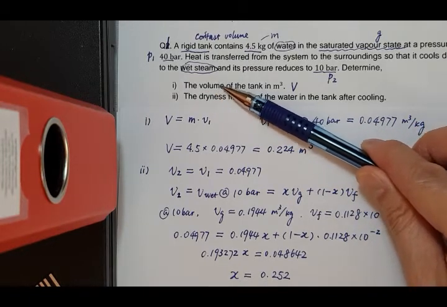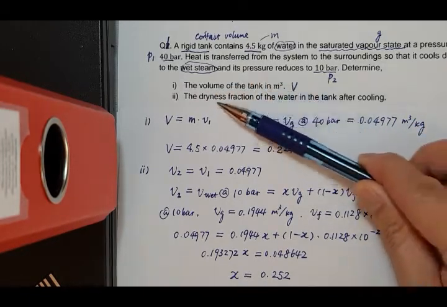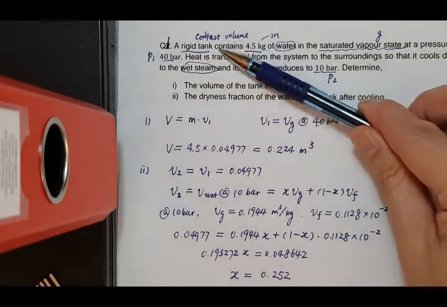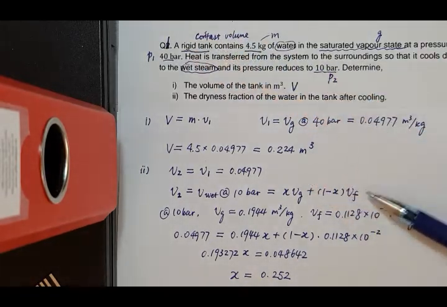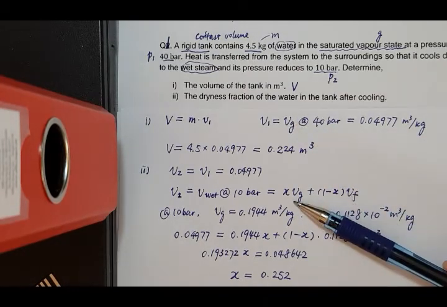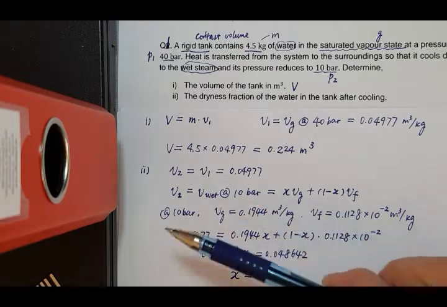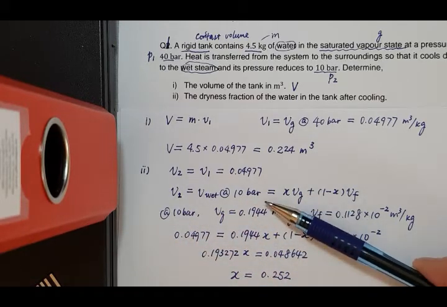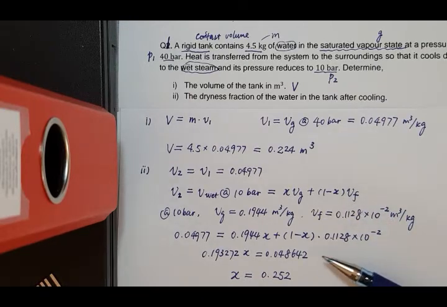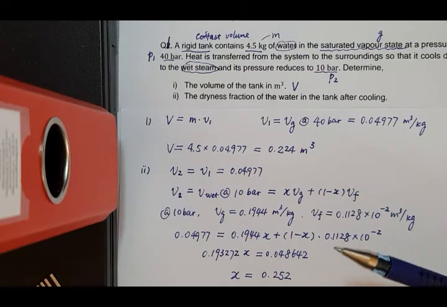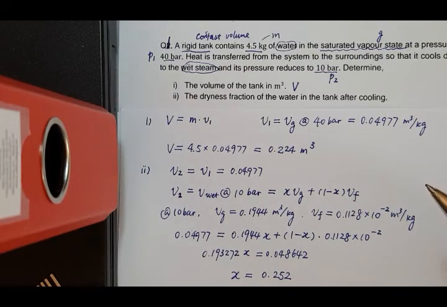Everything is about the volume, and we have the information here, constant volume. Then you need to use a steam table to find the Vf and Vg at different temperatures. So we need to use a steam table to find information on the specific volume. Okay, so that's the solution for question 1 in tutorial 6.